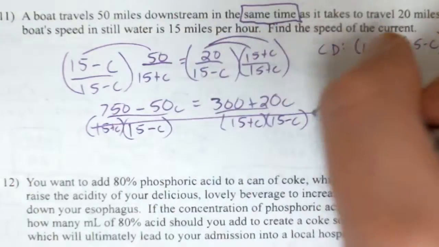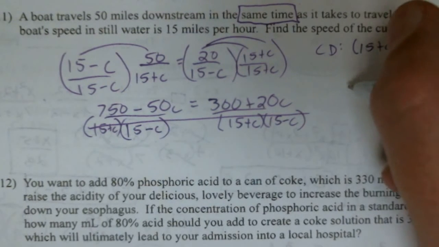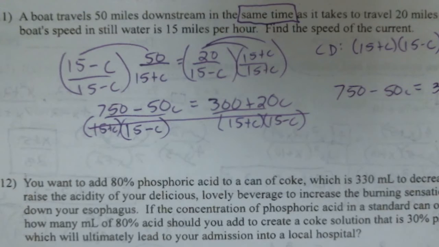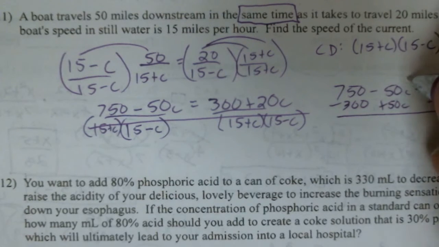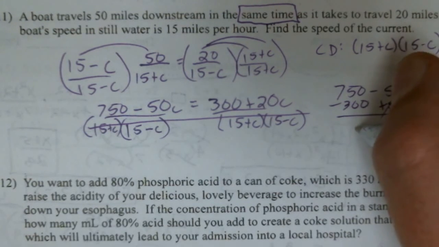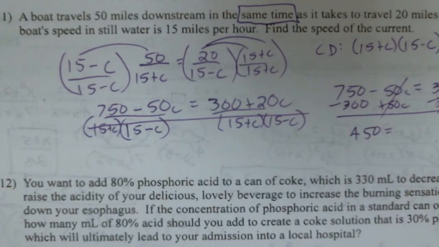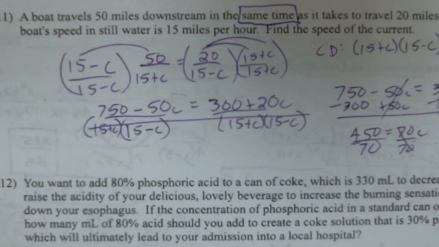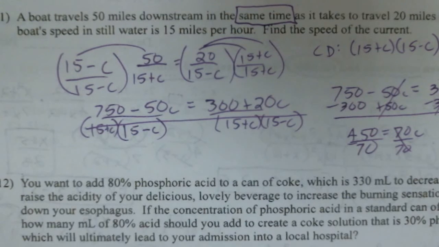And guess what we get to do with the common denominators? They go away, and I'm left with an equation: 750 minus 50c equals 300 plus 20c. Let's move the 50c to the other side and subtract 300 from both sides. Let's add 50c. So those cancel and those cancel. So I have 450 equals 20 plus 50, which is 70c. Let's divide both sides by 70, and we get the speed of the current is 6.4 miles per hour.